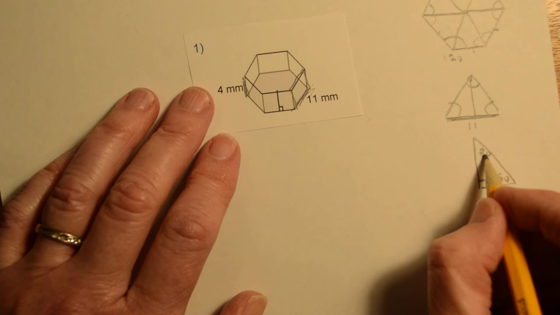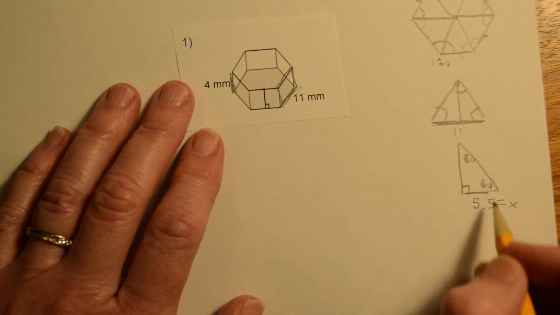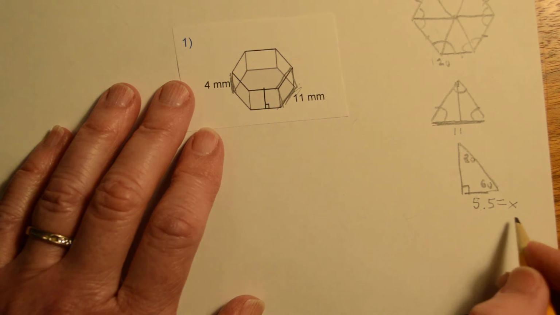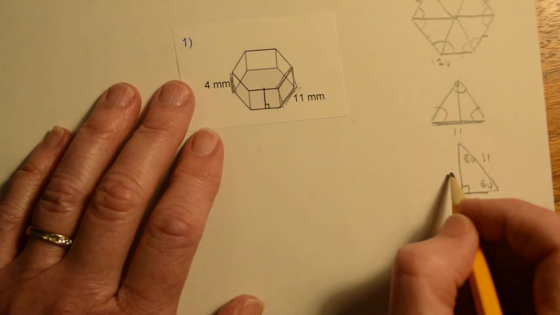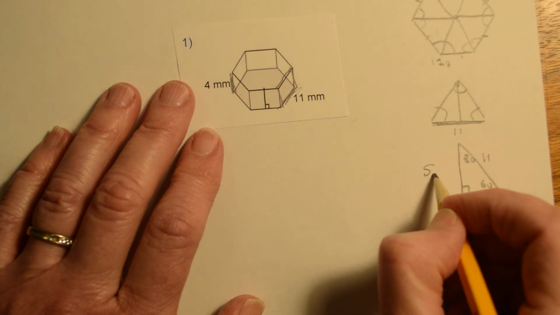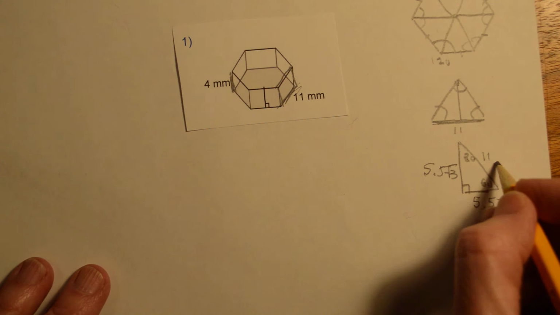Right, and this is opposite our 30, which means this is our x. That means this is our 2x, which makes this 11. And then that makes this 5.5 times the square root of 3. All right, x, 2x, x root 3.